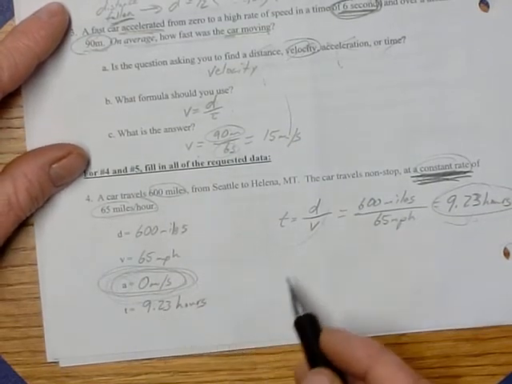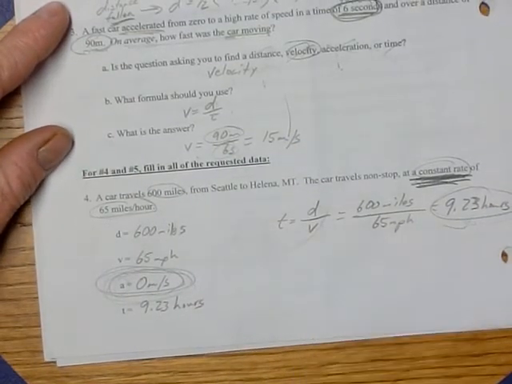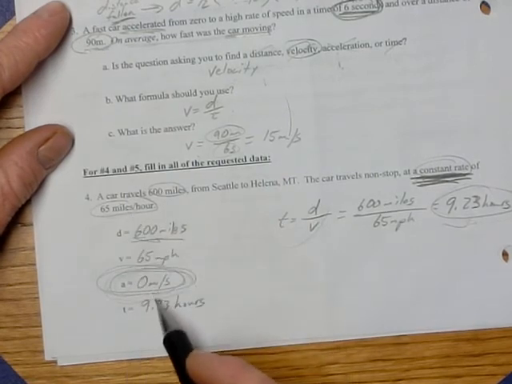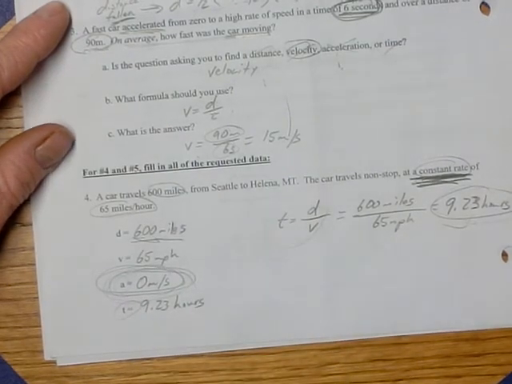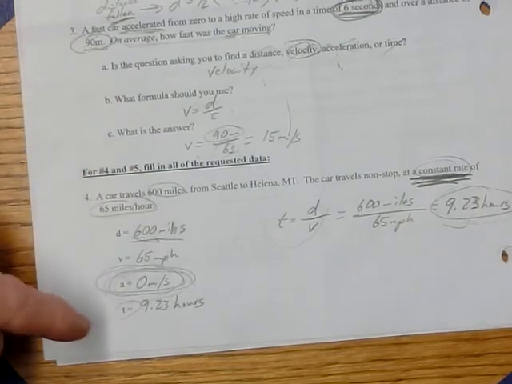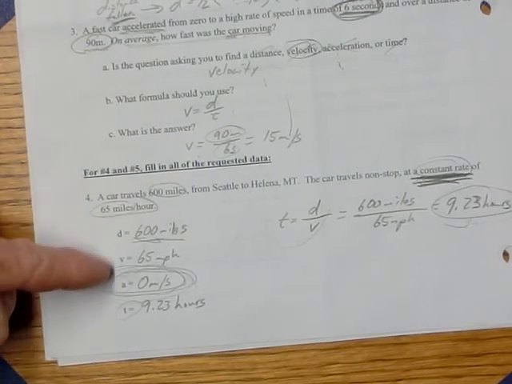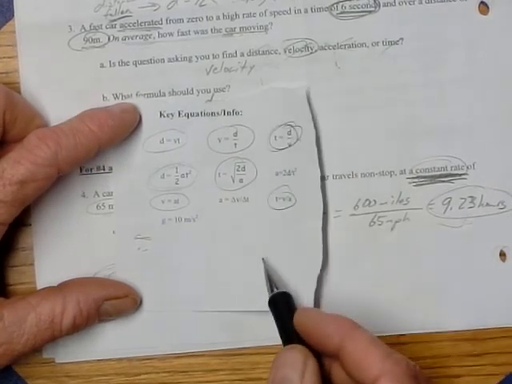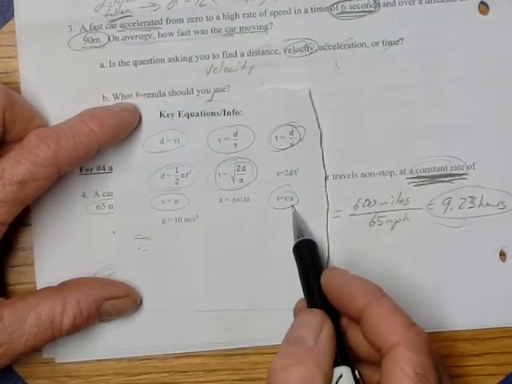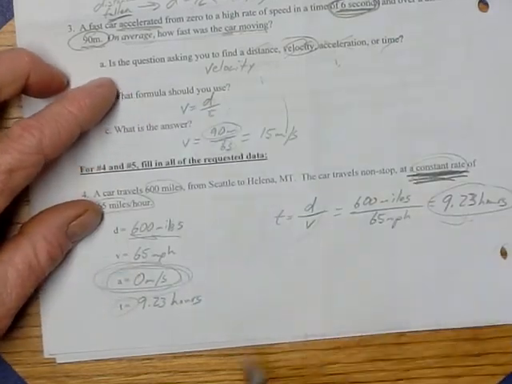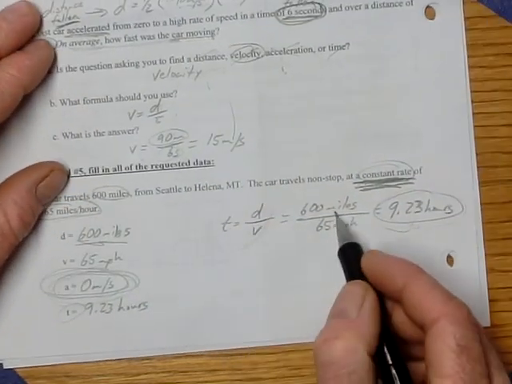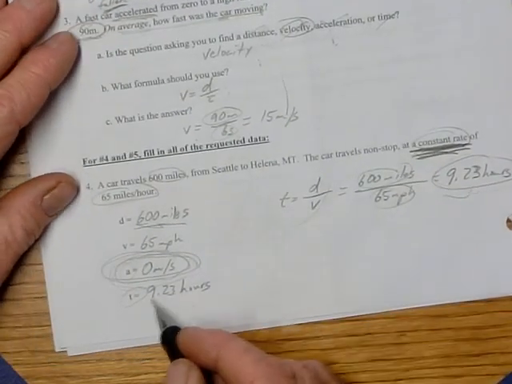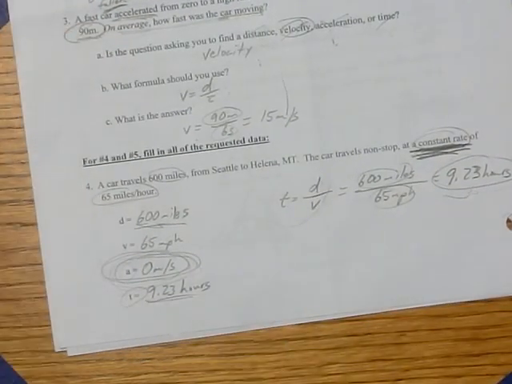The formula, so let's see, distance, you just write it down. Velocity, just write it down. Then you're looking for time, so you look for a formula that gives you t and has d and v in it. I've got this formula for t, that formula for t, that one. The only one with d and v is this one. So t equals d over v. This is the distance. This is the v. 9.23 hours. That's it.